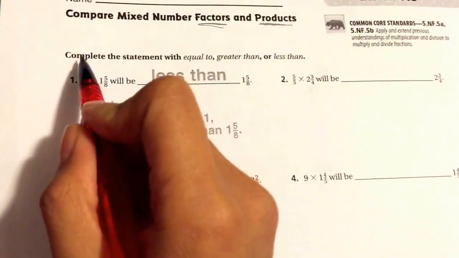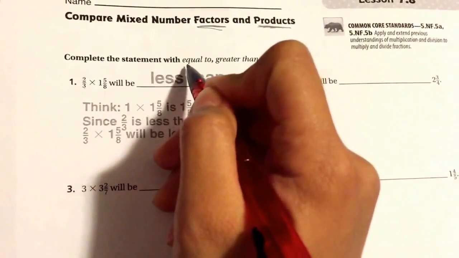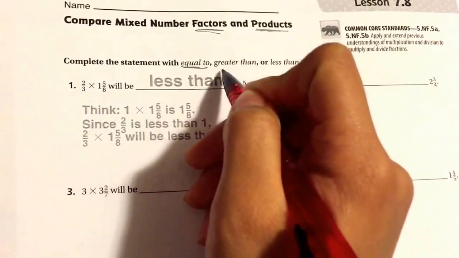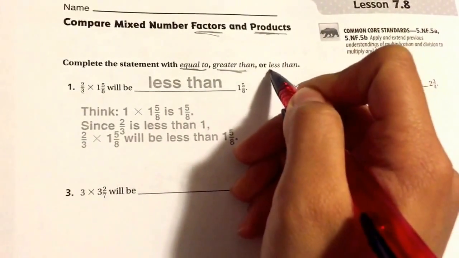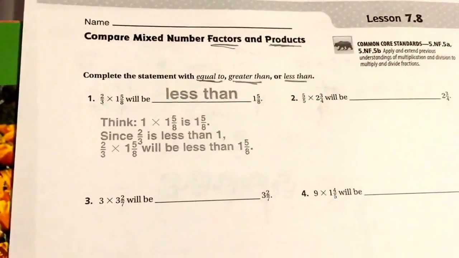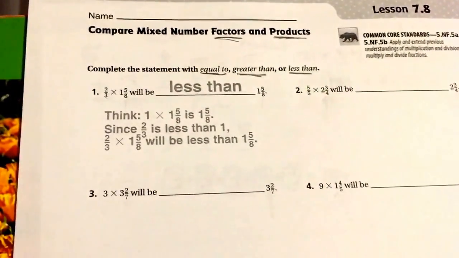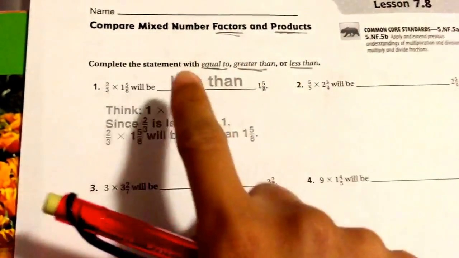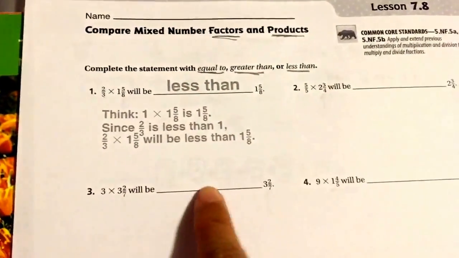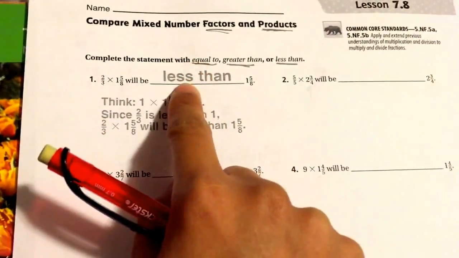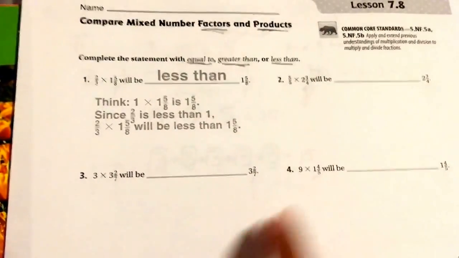It says, complete the statement with equal to, greater than, or less than. The important thing that you need to know is all of these answers are not asking really for a drawing. They're not asking for the answer. In each of these blanks, there are only going to be 3 answers. The 3 answers will either be equal to, greater than, or less than.